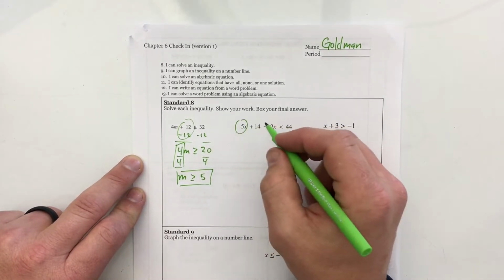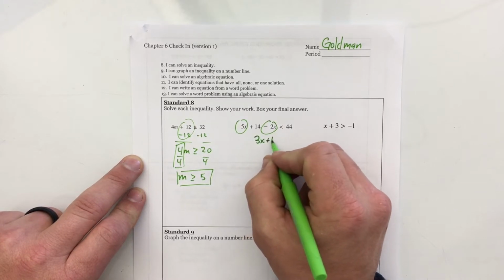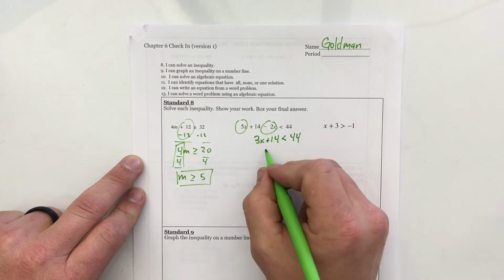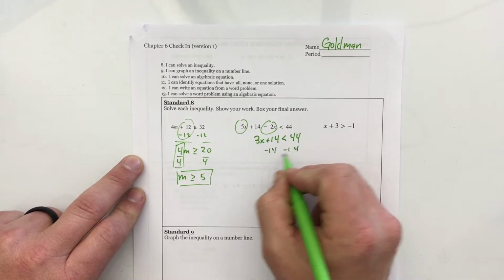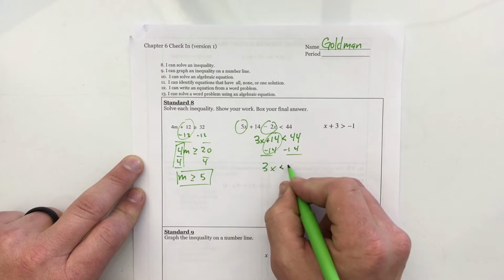Combine like terms. 5x minus 2x is 3x, plus 14 is less than 44. Subtract 14 from both sides. That's a 0 pair. 3x is less than 30.